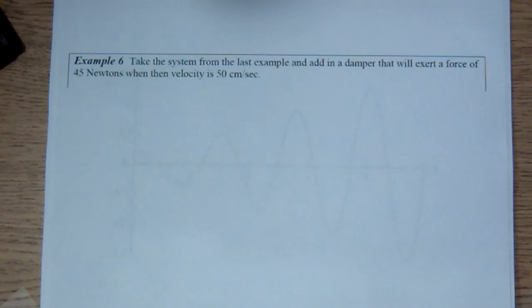Before we didn't have any damping, now we have damping. It says take the system from the last example. I guess this is the system from the very last example that we talked about, but now we're going to add damping, and that means that you won't have pure resonance, and hopefully we put in enough damping that it will behave differently. Let's see, so we add in a damper that will exert a force of 45 newtons when the velocity is 50 centimeters per second.